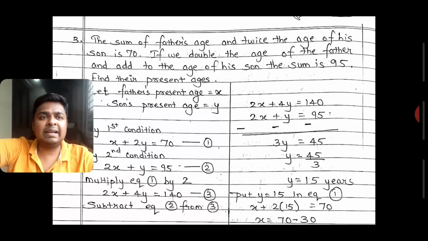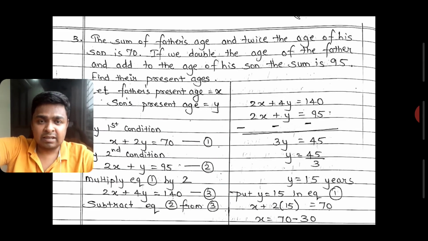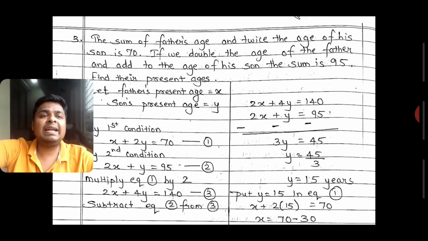And by the second condition, if we double the age of the father, so father was x years, now it is double, that means it is 2x. And add to the age of son, so son's age is y, so 2x plus y, we get 95. So their sum is 95. That is the second equation.